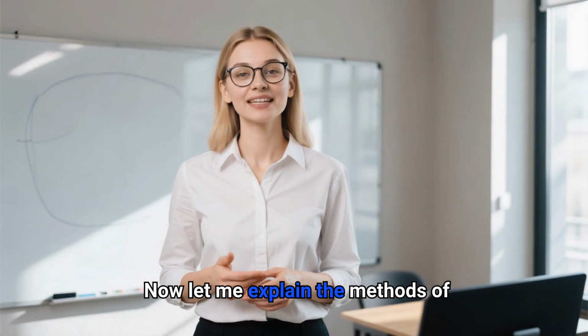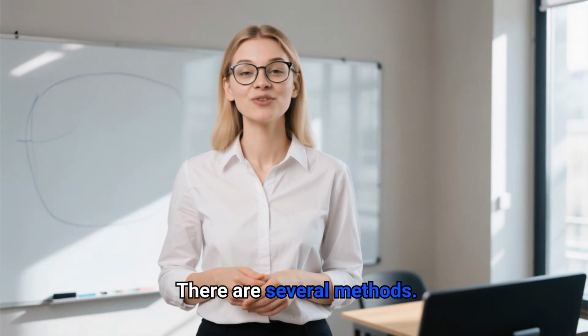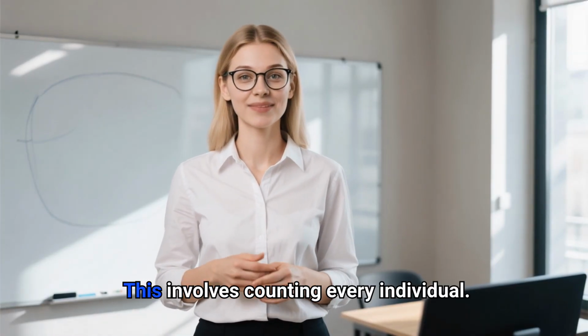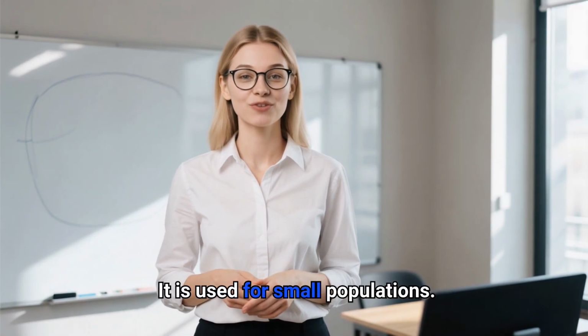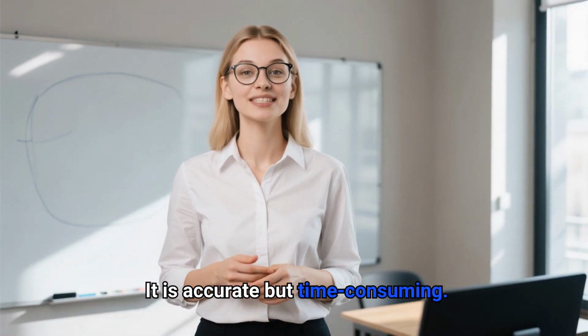Now, let me explain the methods of studying populations. There are several methods. The first method is direct counting. This involves counting every individual. It is used for small populations. It is accurate but time-consuming.